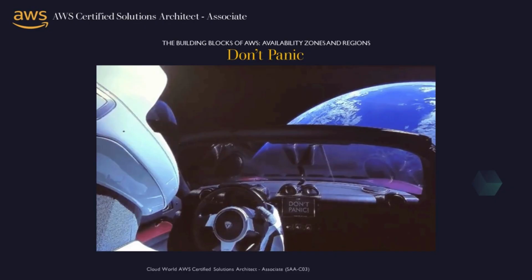Now, I'm a huge SpaceX fan. This is a real picture of Elon Musk's Roadster orbiting the Earth. It was launched by the Falcon Heavy. I was actually lucky enough to be at that launch with my son. And I want you to look at the center console of the Roadster, and it says "Don't Panic," and that is from The Hitchhiker's Guide to the Galaxy, Douglas Adams' famous book.